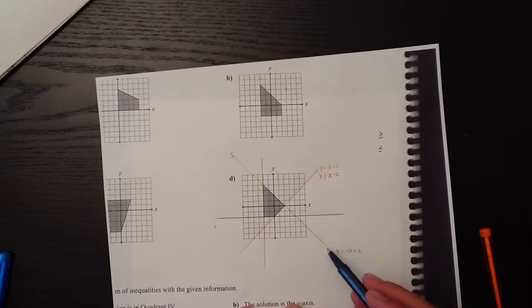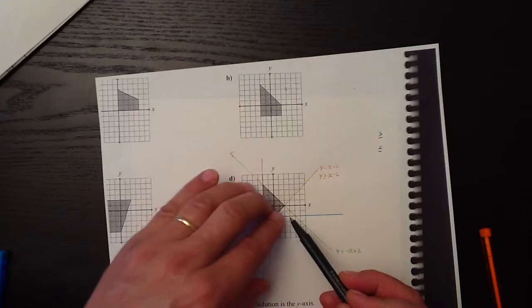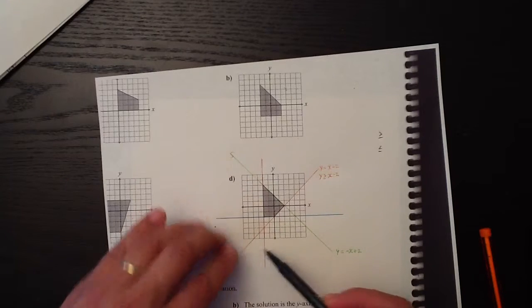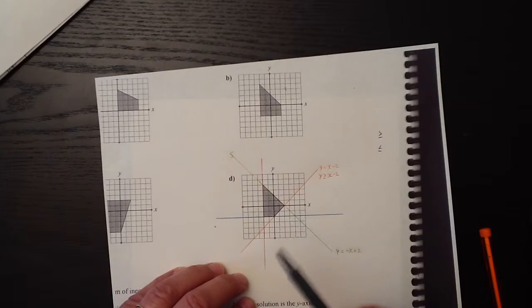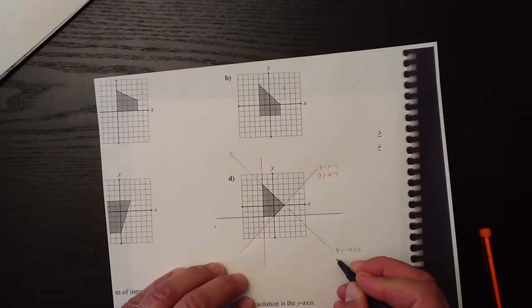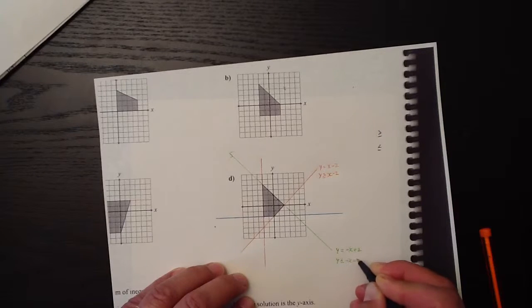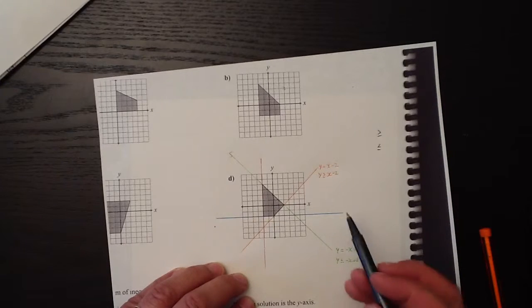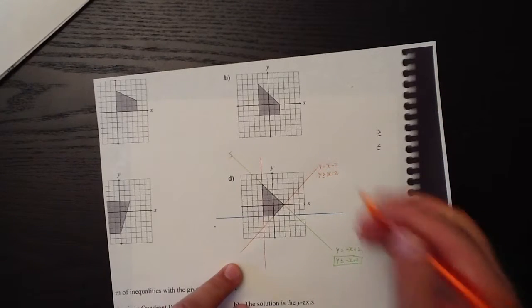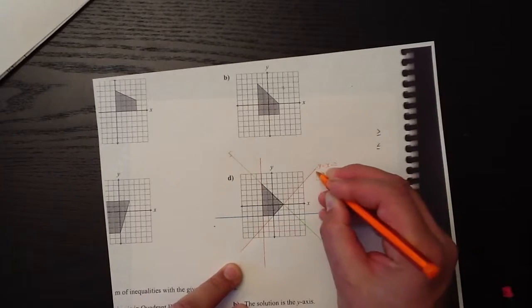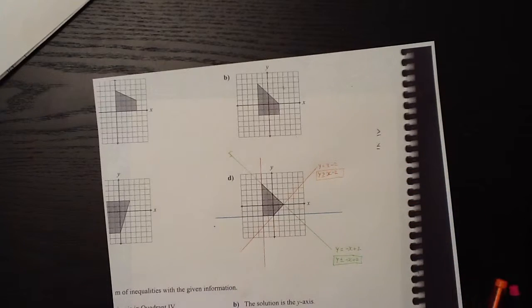And that would be just the line, but we would like the bottom half plane, because this is all in the bottom half plane with respect to the green line, and therefore it should be less than or equal to negative x plus 2. So there's the orange and the green. This is part of the system that we're looking for. So we just have to do the pink and the blue.